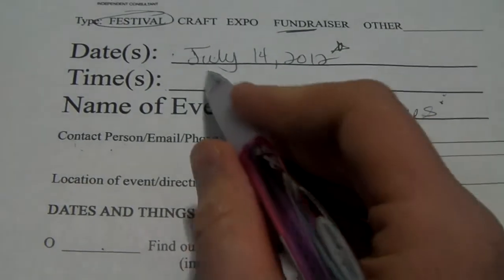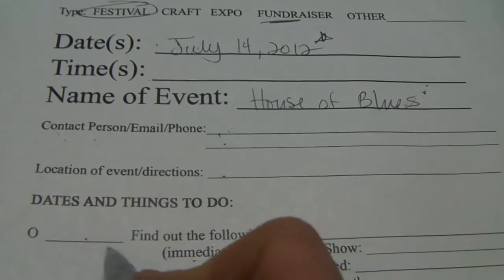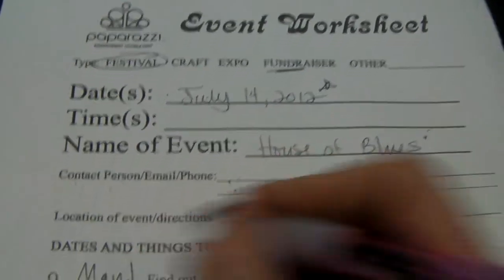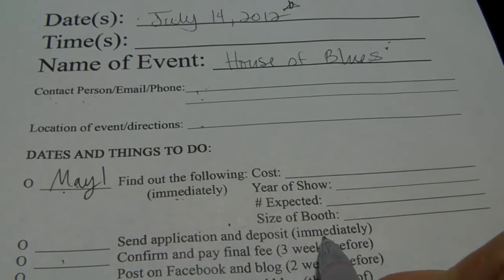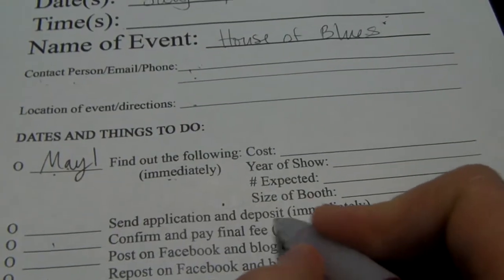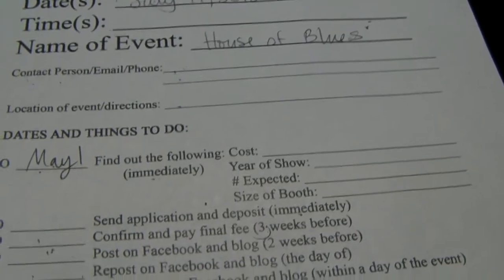So let's say I found out about this event in May, on May 1st. Right here, I write May 1st, because that is when you're going to gather the critical information. And we'll talk about that in a second. Send application immediately, 3 weeks before, 2 weeks before. So once I know the date, I can go in and fill these in, you know, June 20th, July 1st.